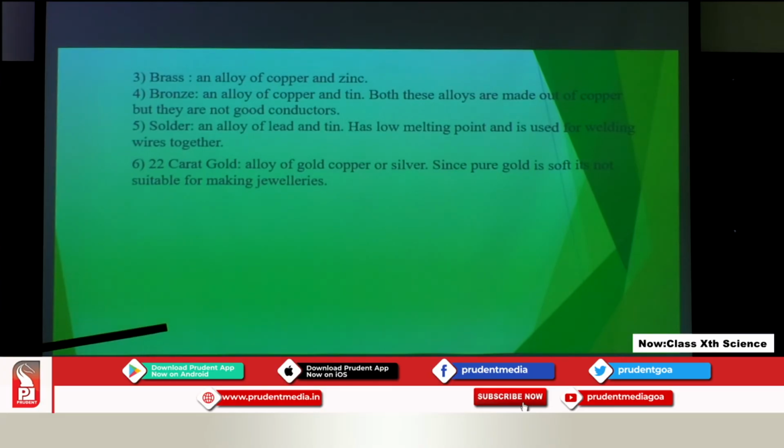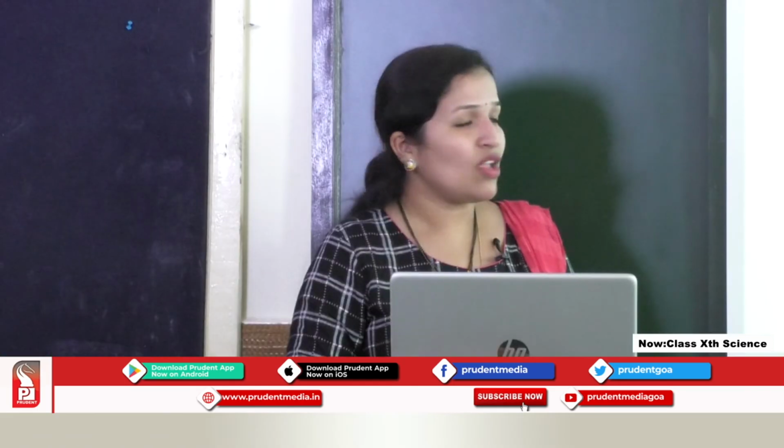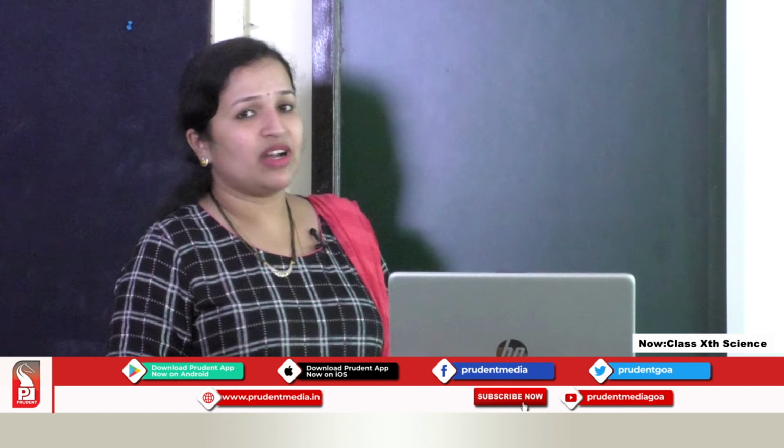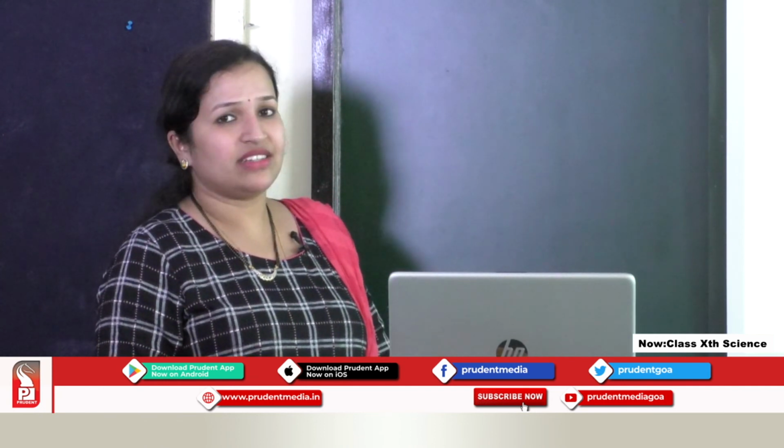We said 24 carat gold. So 22 parts of gold is added and 2 parts of copper or silver can be added. Therefore it will make the gold strong enough to convert it into jewelries. Pure gold is very soft, so we are not using gold of 24 carat. Now the last part we are doing here is the question answer round.